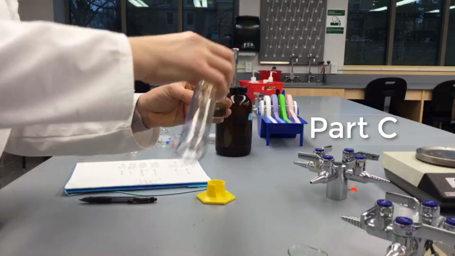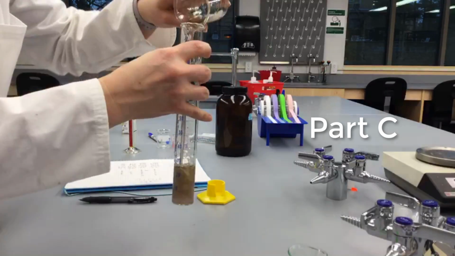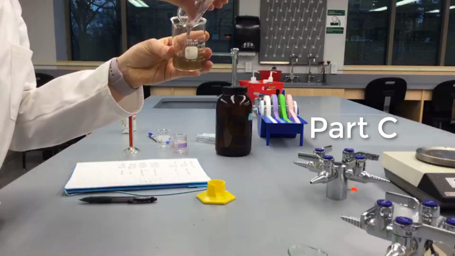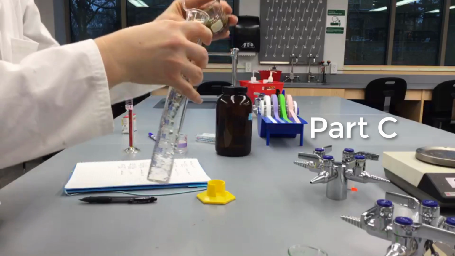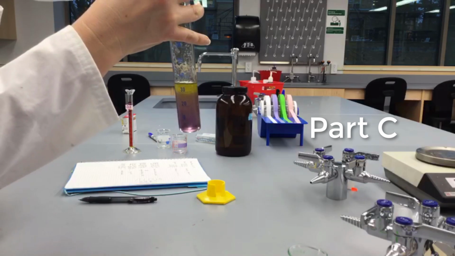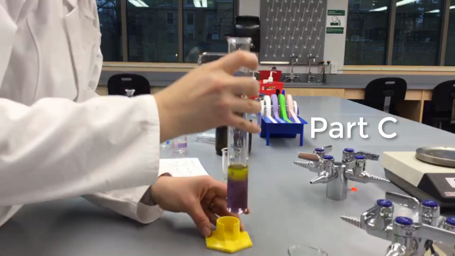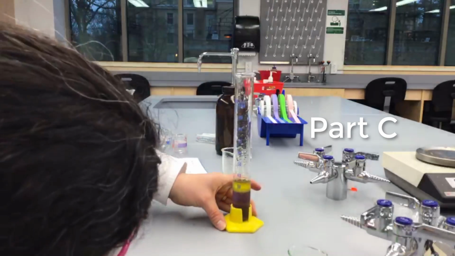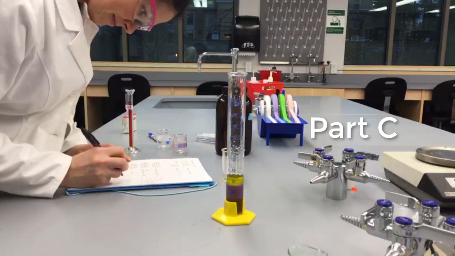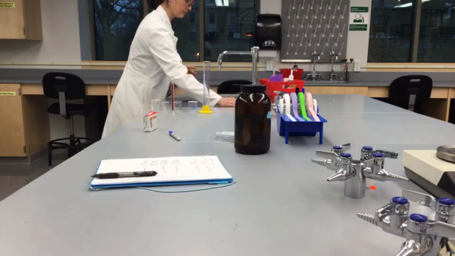Now let's see which layers will be soluble in one another. You may be able to predict which layers will mix based on their polarity. To stir up the layers, pour back and forth from the cylinder to a 100 milliliter beaker. Record your observations and sketch what happens. Try to predict which layers have mixed and why.